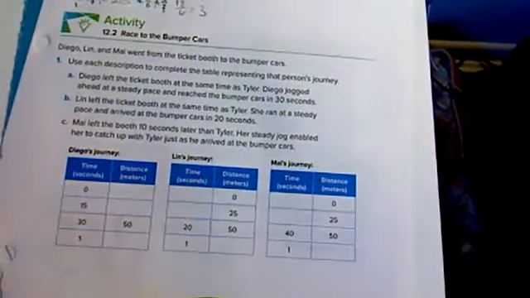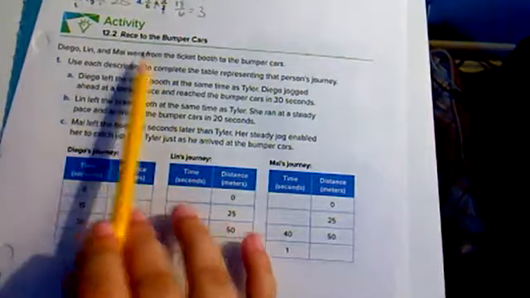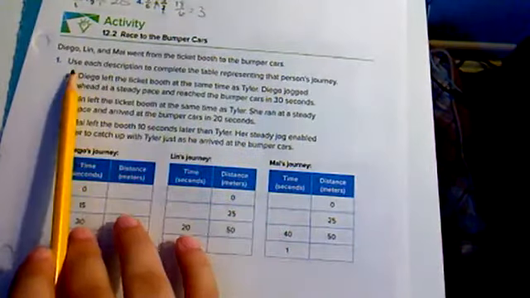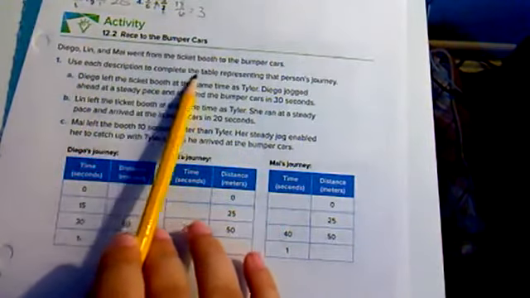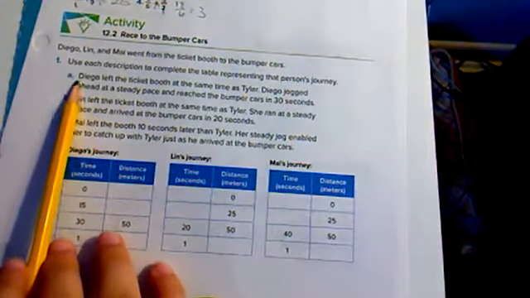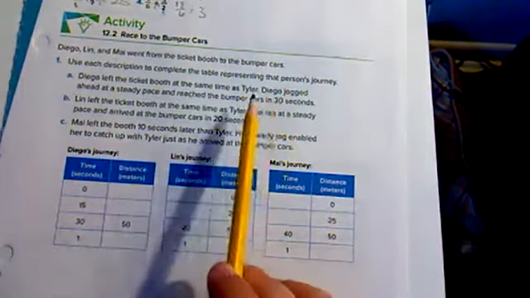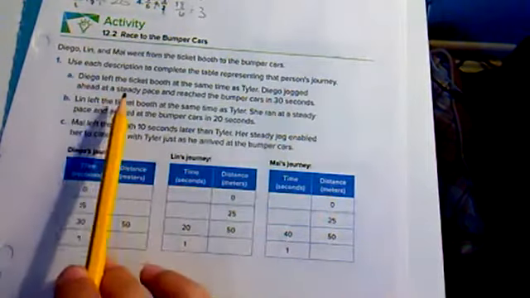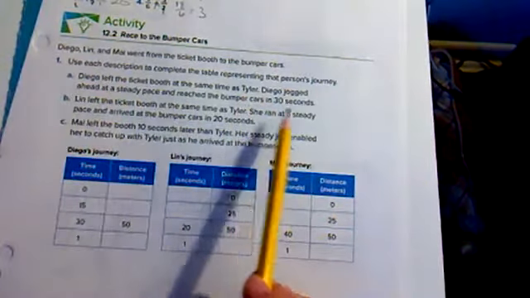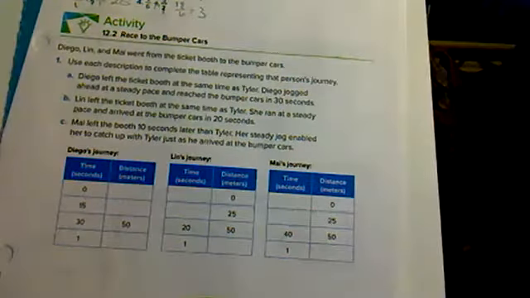So we have Diego, Lynn, and May went from the ticket booth to the bumper cars. Use each description to complete the table representing that person's journey. So we're going to start with Diego. Diego left the ticket booth at the same time as Tyler. Diego jogged ahead at a steady pace and reached the bumper cars in 30 seconds. So we're going to have to refer back to a previous lesson to grab Tyler.